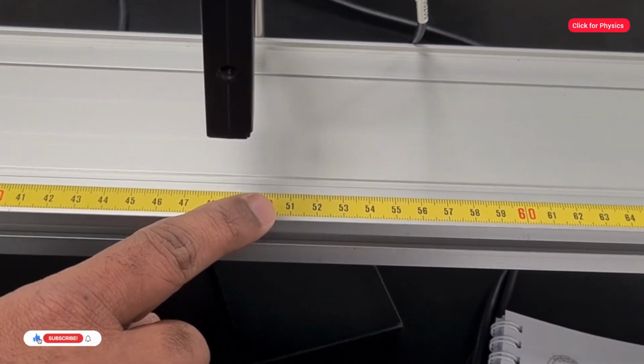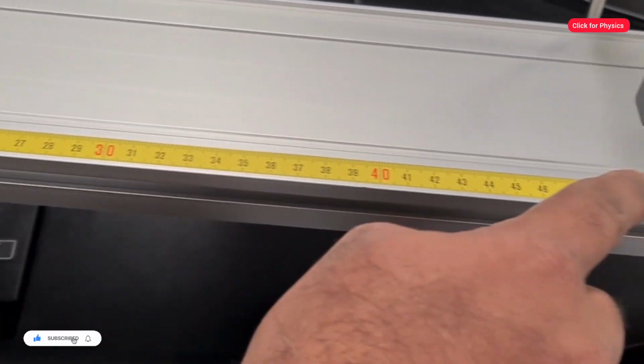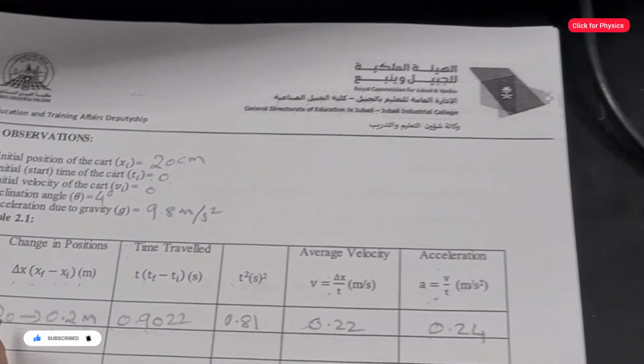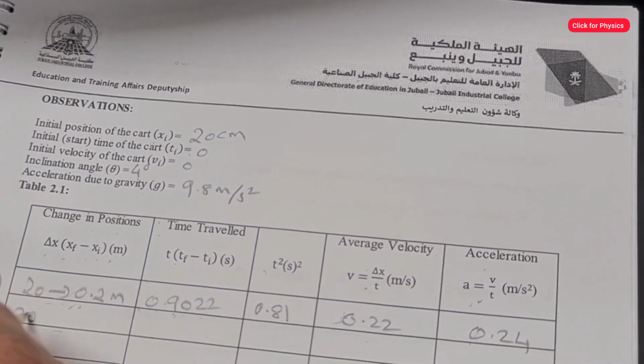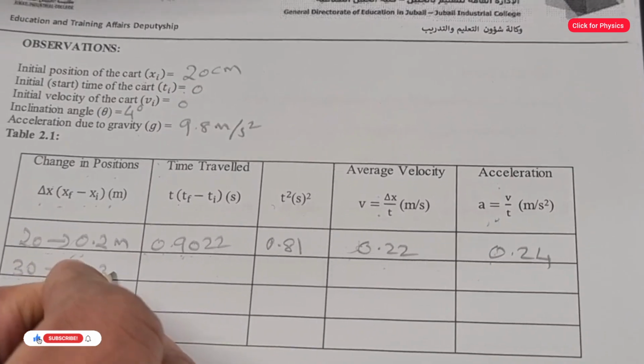That means 50 is my final position, 20 is my initial position. So that means 50 centimeter minus 20 centimeter, what we got? So 50 minus 20, which is 30 centimeter. And we have to give the answer in terms of meter, which is 0.3 meter.